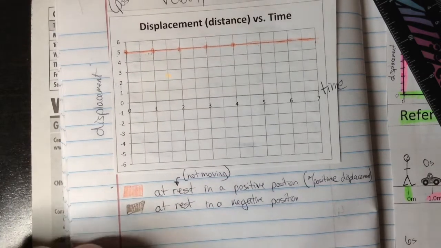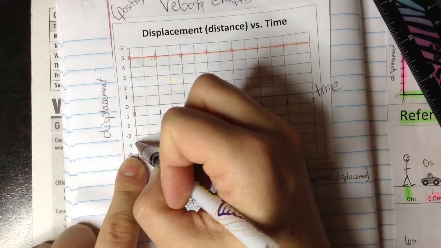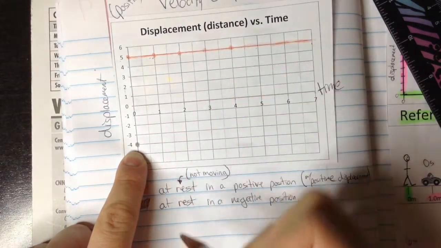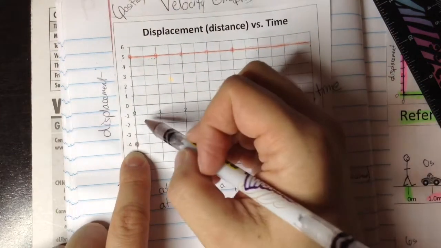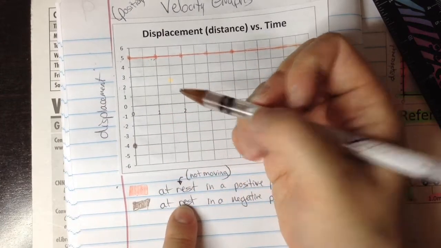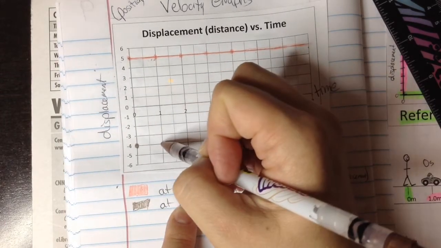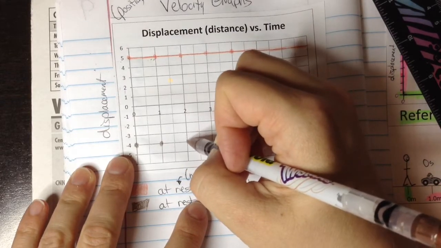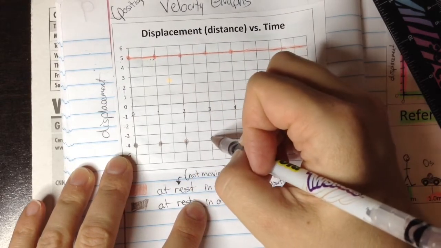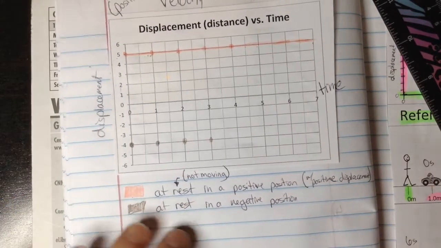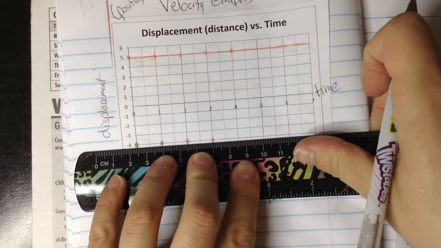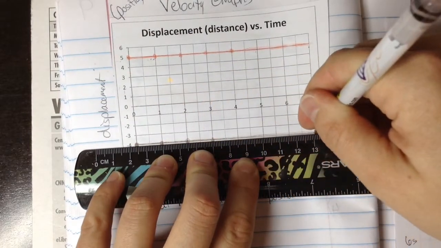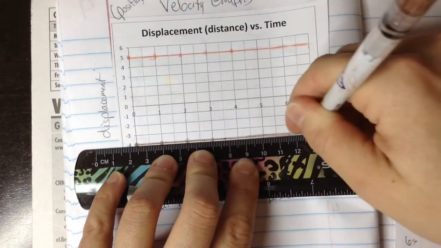Let's put it at a -4. So 4 meters to the left of the reference point. A second later, if you're at rest, you're still -4 meters from the reference point. A second later, still -4, still -4. So that is the object at rest at a position of -4 from the reference point.